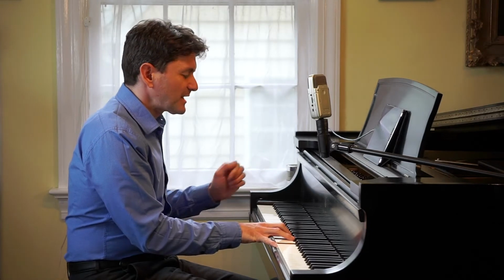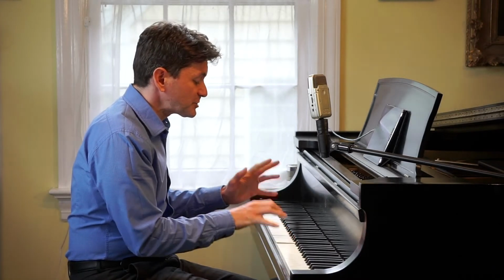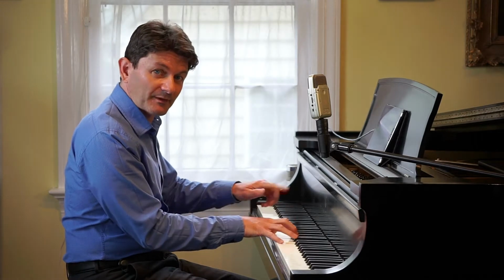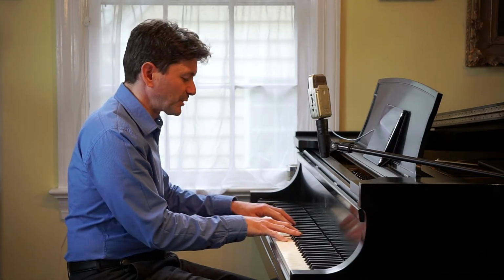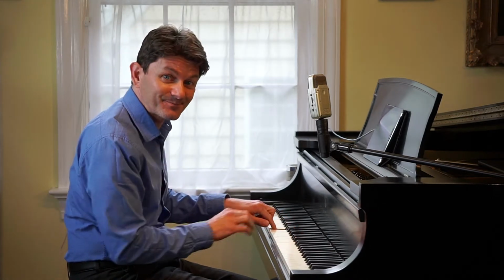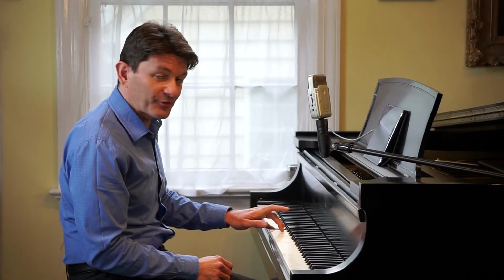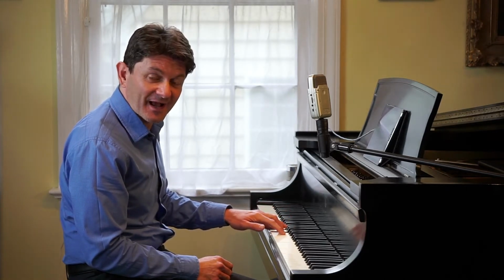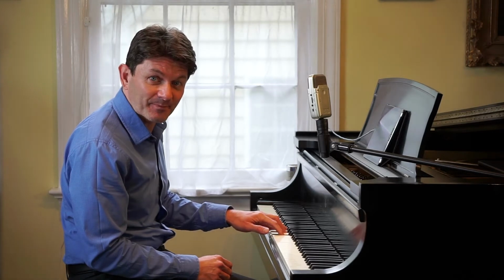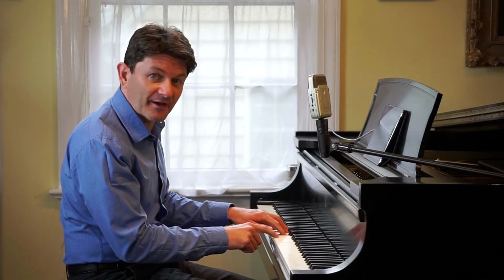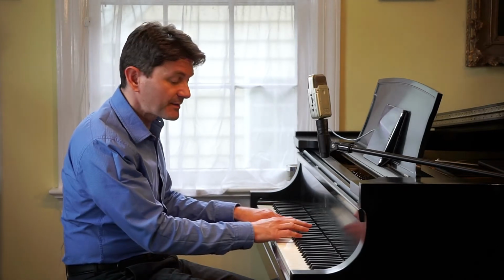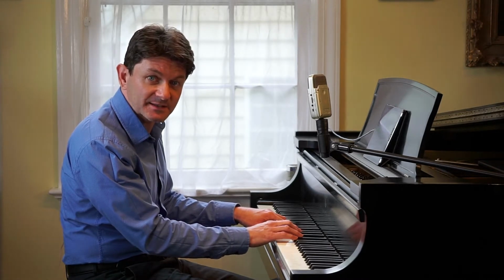Okay, so then if the most logical resolution from G major, the most logical preceding chord would be a G with a third, there's the B, a fifth, there's the D, a seventh, there's the F, and a flat 9, there's the A flat.